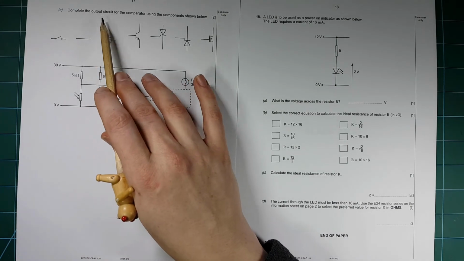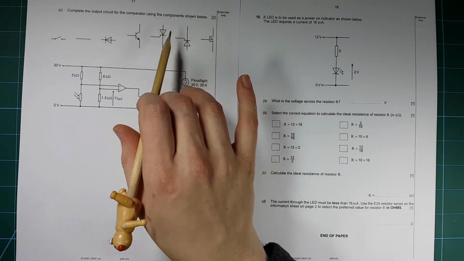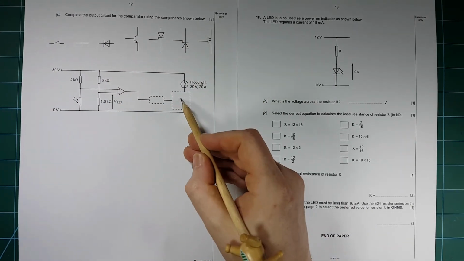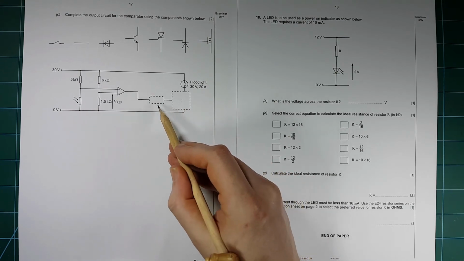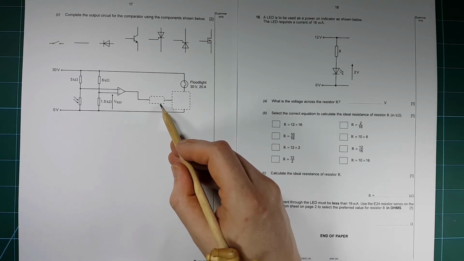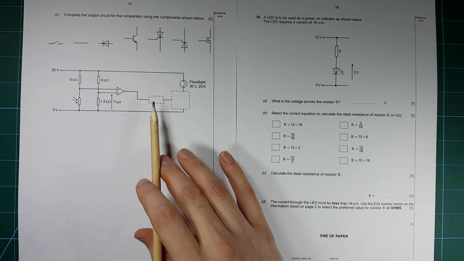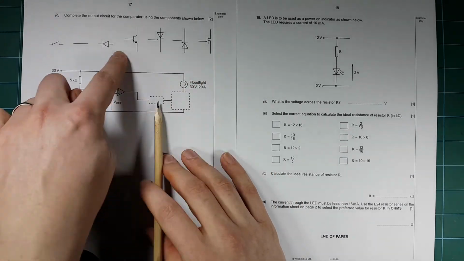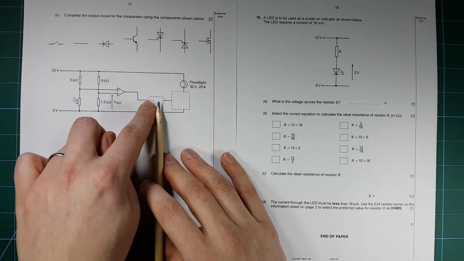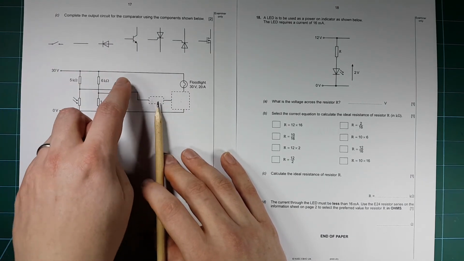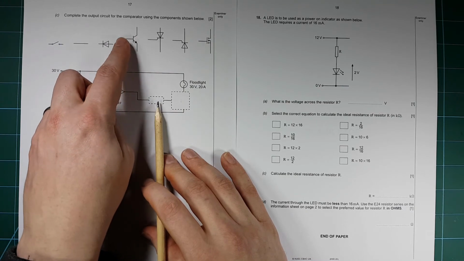Complete the output circuit for a comparator using the components shown below. Right, so we need to put a transistor in here and we need to put something in here. Now if we used an NPN transistor here, we'd need a resistor here, but they haven't allowed us to have a resistor, because you always have to have a base resistor for a transistor, like this sort of transistor. So we can't use that.